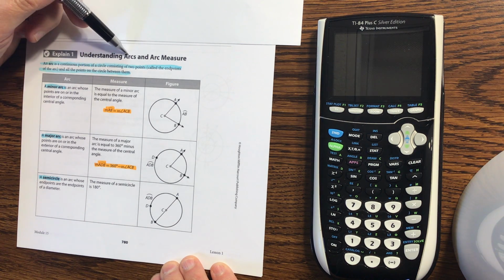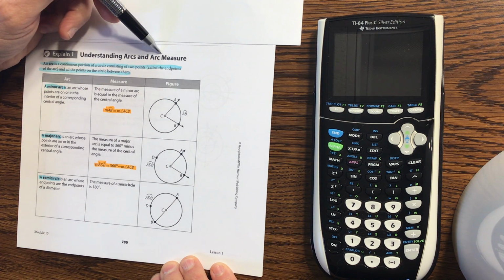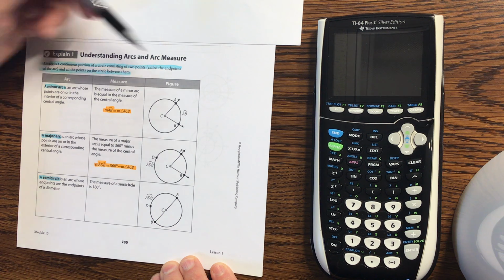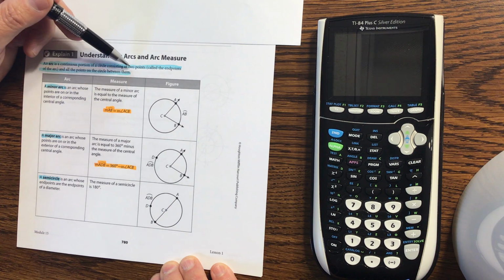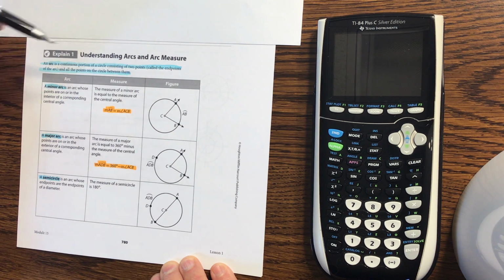We've got to understand what an arc is and what an arc measure is. So now the definition I have here in blue: an arc is a continuous portion of a circle consisting of 2 points, which are called the endpoints of the arc, and all the points on the circle between them.